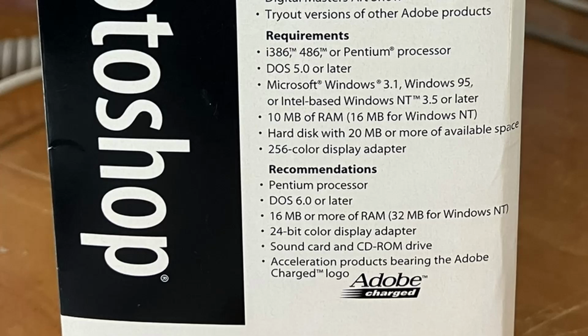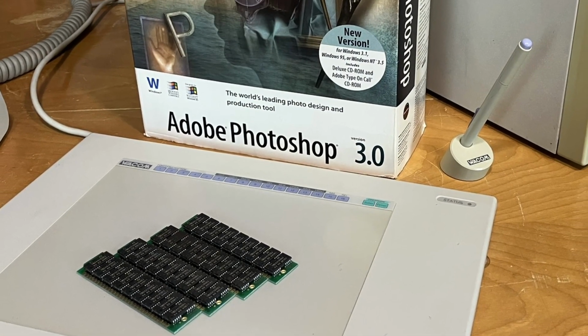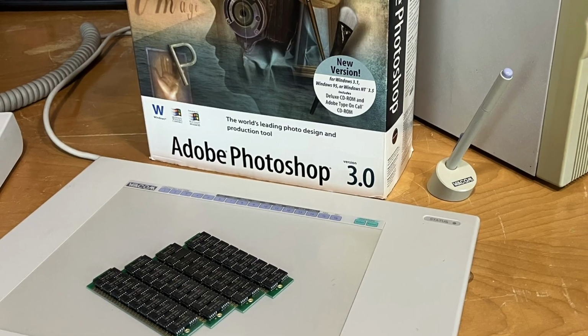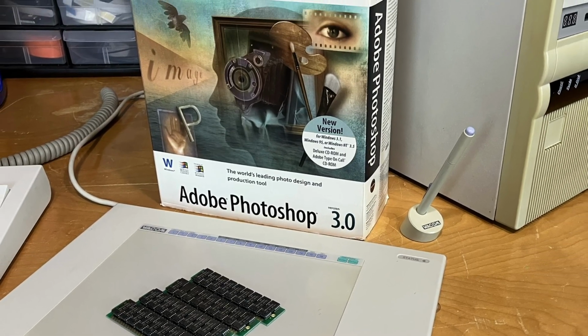The 486DX2/66 currently has 8 megs of RAM. The requirement for Photoshop is 10 megs, and the recommended is 16. So I'm going to be upgrading the machine to 16 megs of RAM with 4 30-pin SIMMs. We'll get that all installed and then take a look at what's in the box. And then if possible, I'd like to see if I can make the thumbnail for this video in Photoshop on the 486. So with that said, let's start exploring.